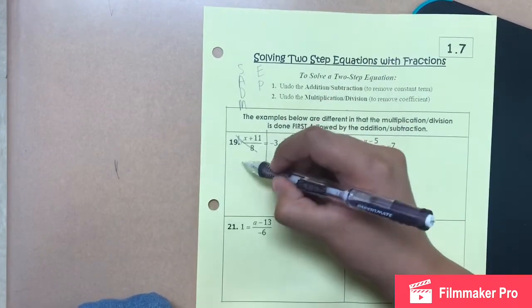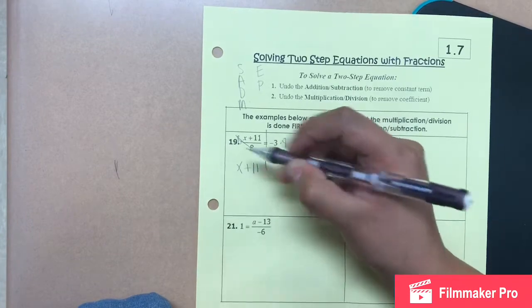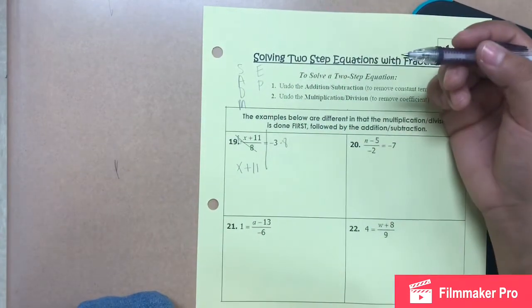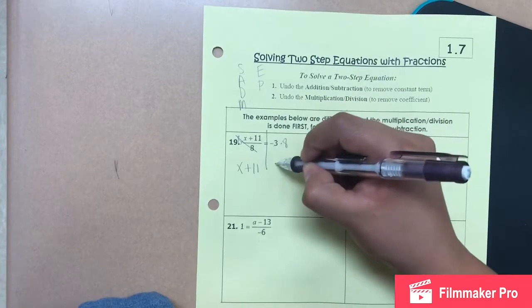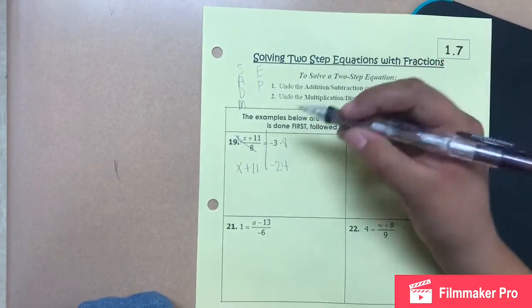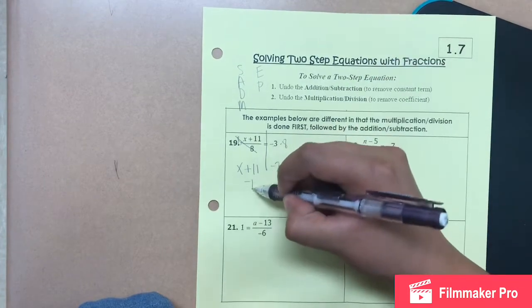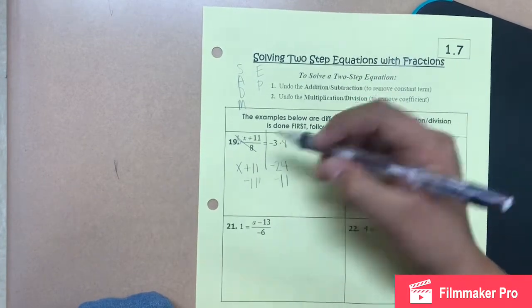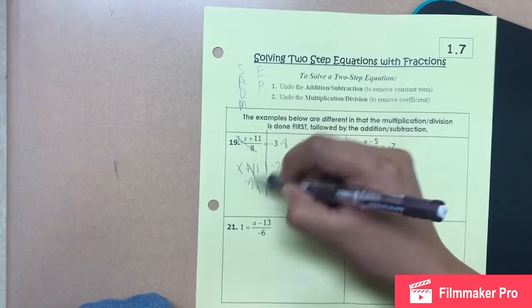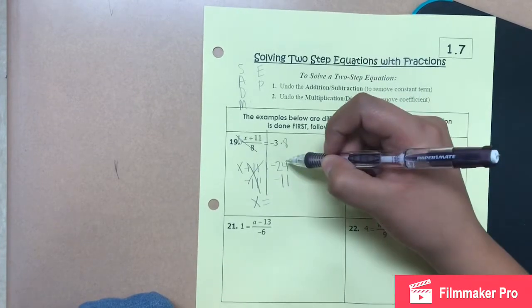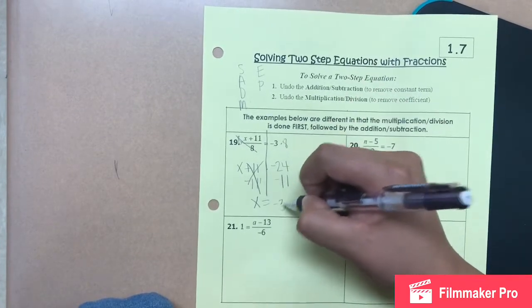That cancels that, and I have x plus 11. It technically opened it up to where now I have addition. And negative 3 times 8 is negative 24. Now I take care of the addition, and the inverse of addition is to subtract by 11. So these cancel, so I have x equals negative 24 minus 11 is negative 35.